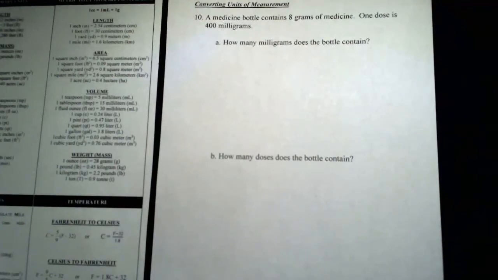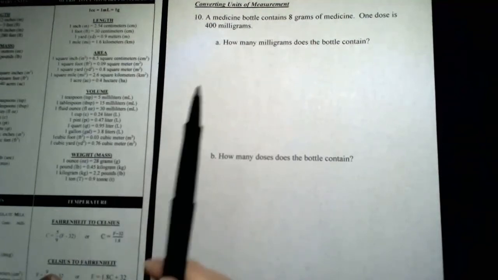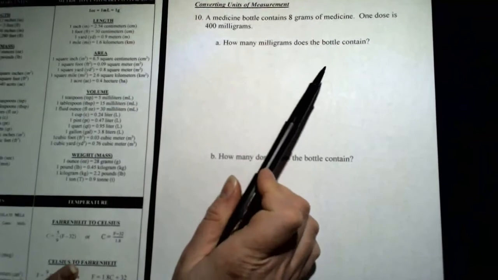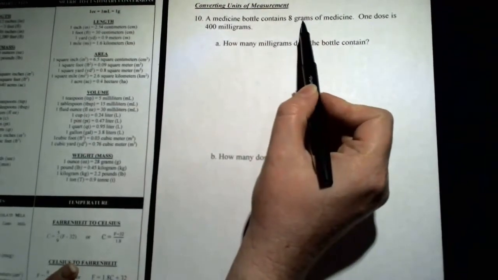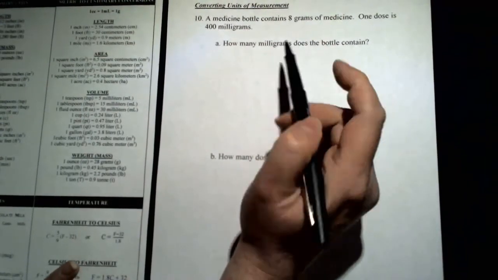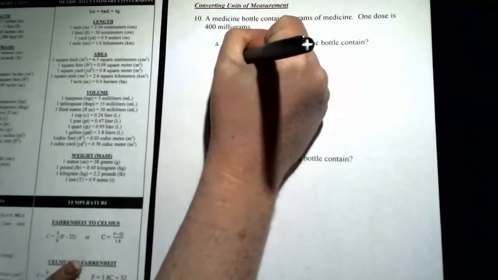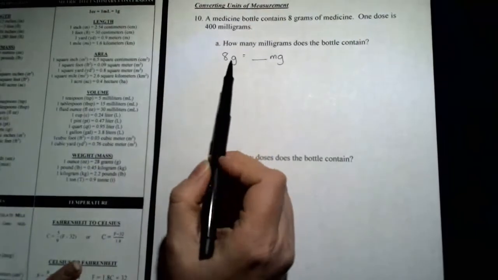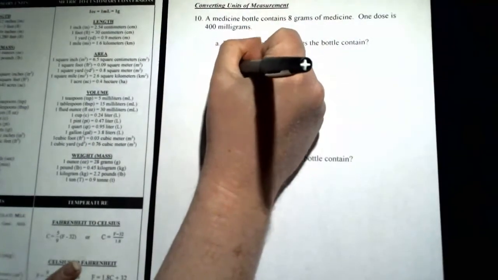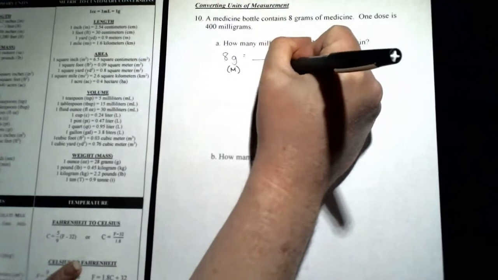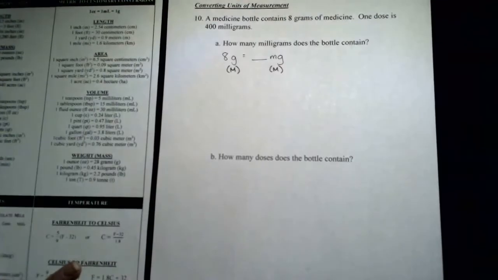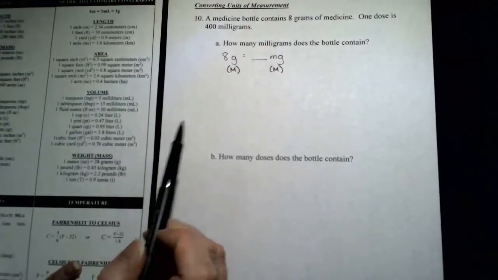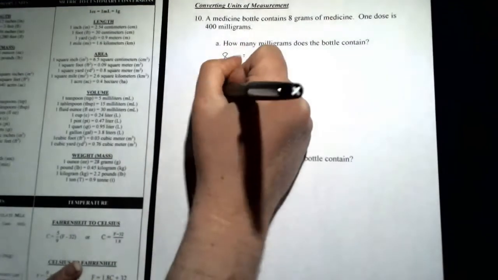In number 10, a medicine bottle contains 8 grams of medicine. One dose is 400 milligrams. Part A, they want to know how many milligrams the bottle contains. So the bottle is 8 grams, and they're asking for milligrams. Grams is metric. Milligrams is also metric. So just like in the previous problem, we can use the metric prefix line.